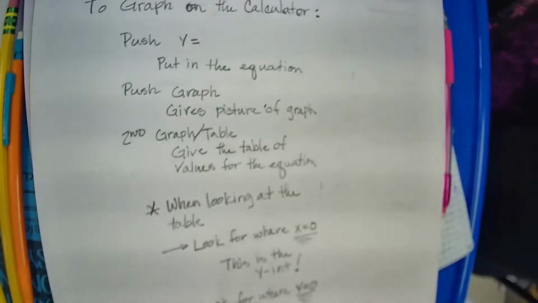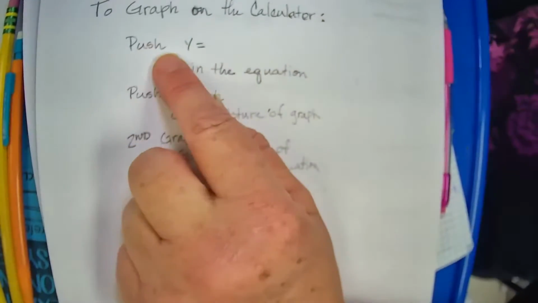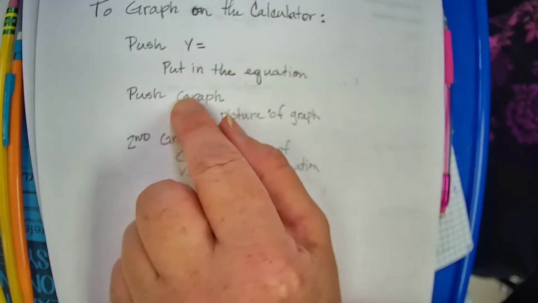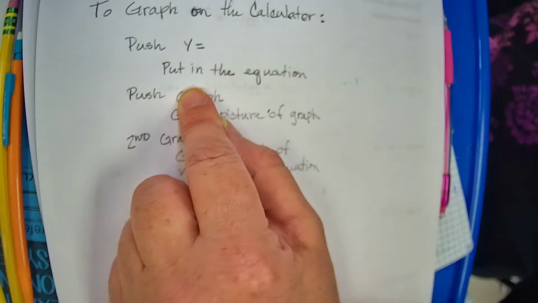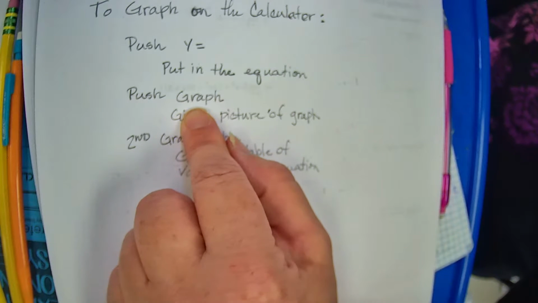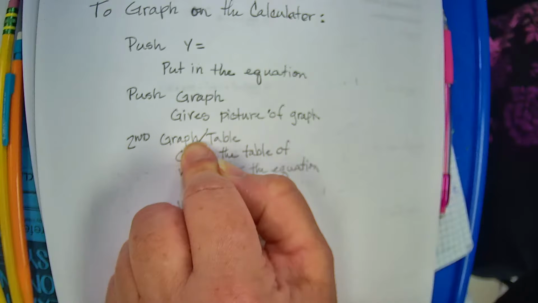Okay, so to graph on the calculator, you push the y equals button and you put in your equation. Okay, after the equation is in, you push the graph button. And that's going to give you the picture of the graph.